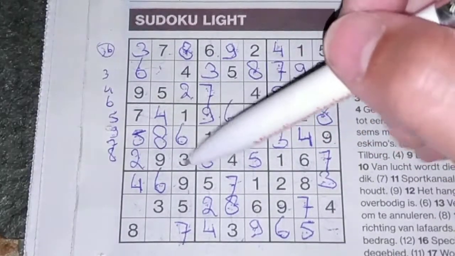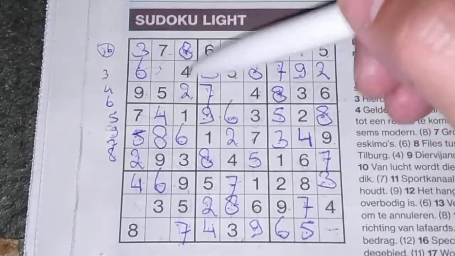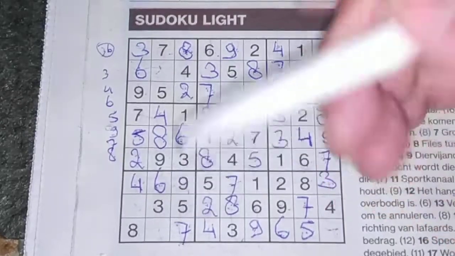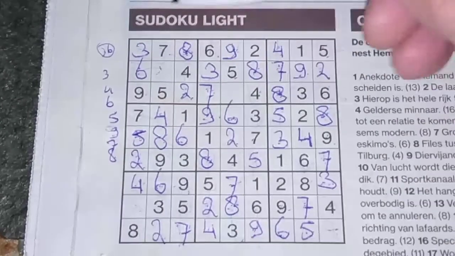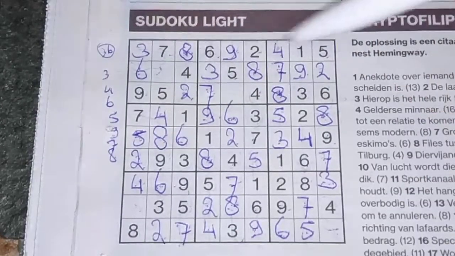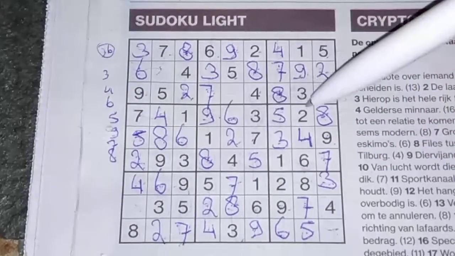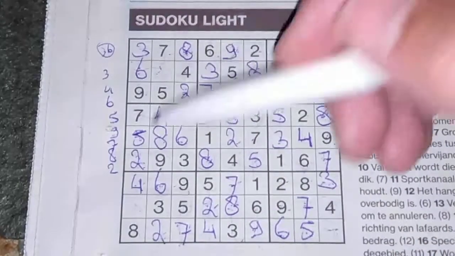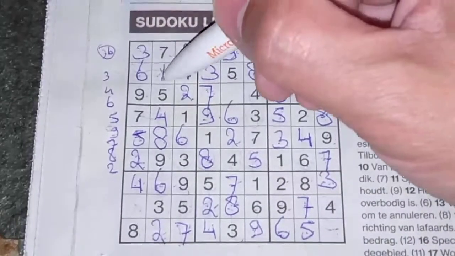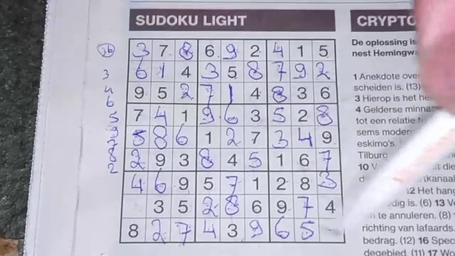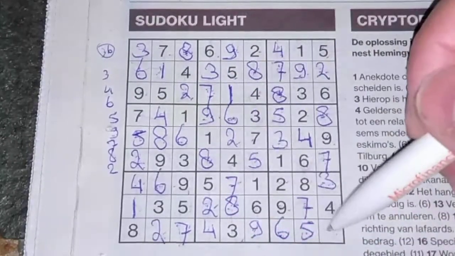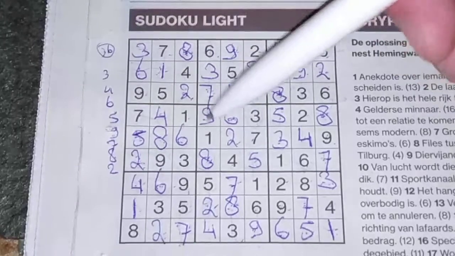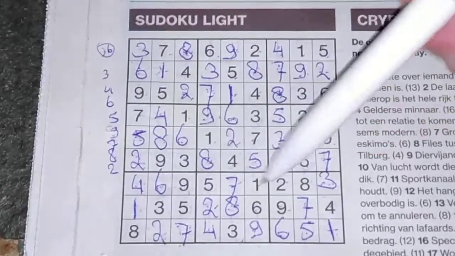Then 2 in the first column, 2 in the third column, so in the column between, the only place for the 2 should be there. And all the 2s are used, I can see. Yes. And the final number, number 1, here the number 1, there the number 1, here the number 1, and there the number 1. And all the 1s are used, I can see.